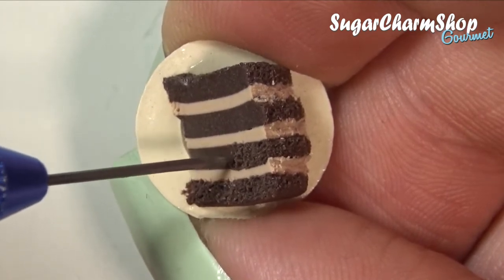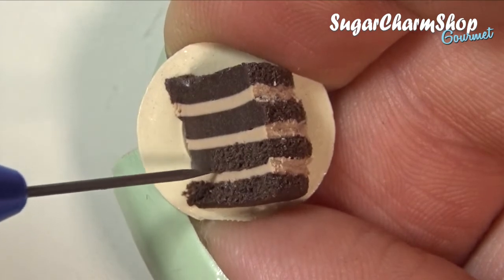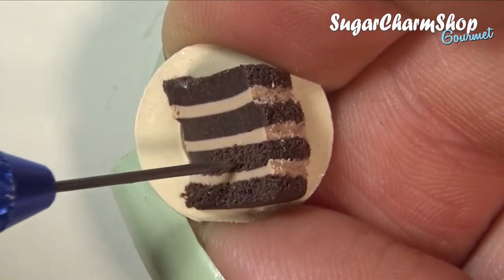If you're putting the cake slice on the side like I did, you also want to make sure to texture the bottom, because otherwise it's going to look quite strange.